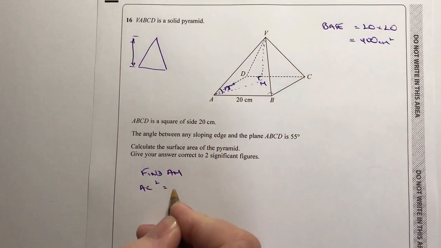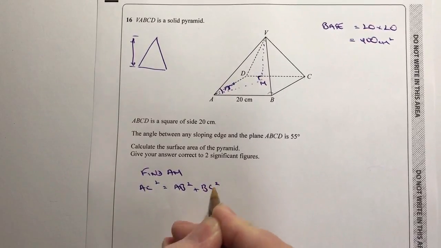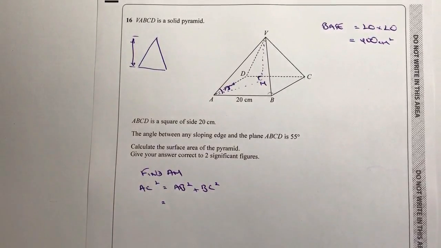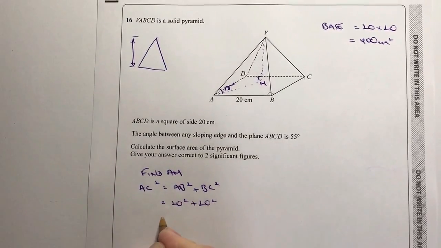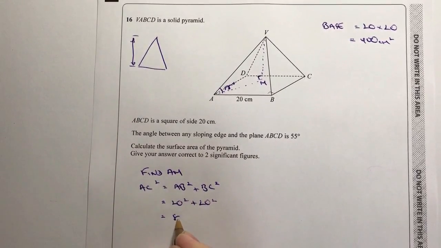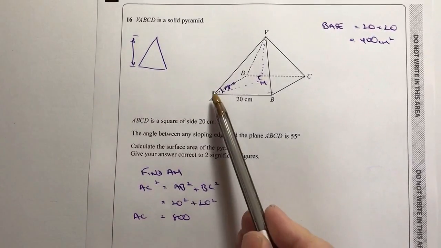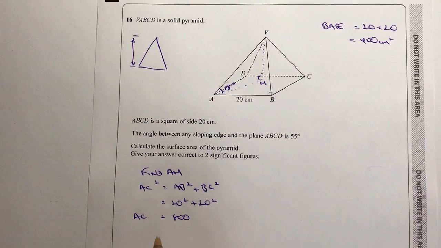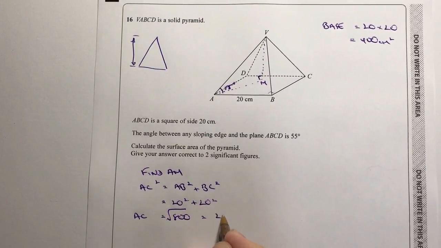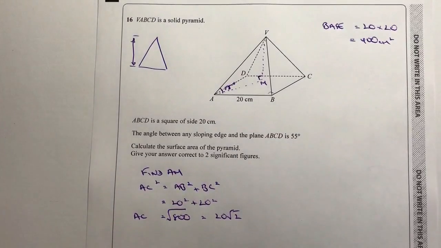So AC squared equals AB squared plus BC squared. Now if I work that out, that's 20 squared plus 20 squared, which equals 800. So the value of AC, from this corner to this corner over here, is going to be the square root of 800, which equals 20 root 2. Okay, right, well that's overall AC.